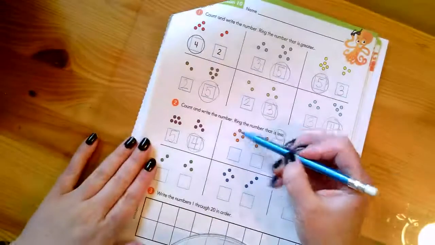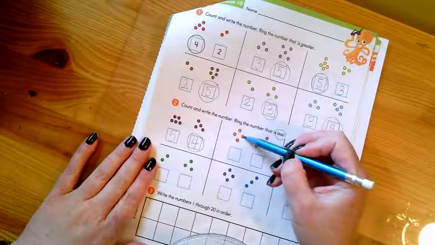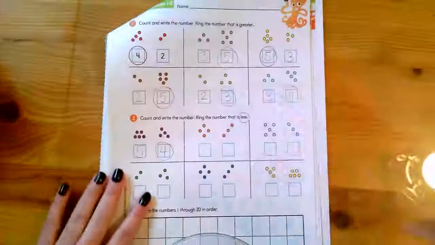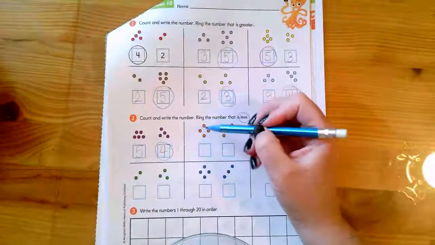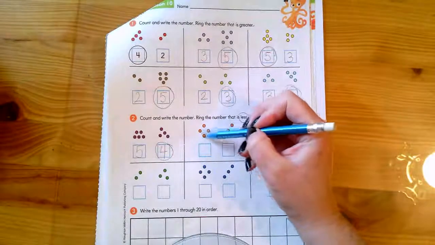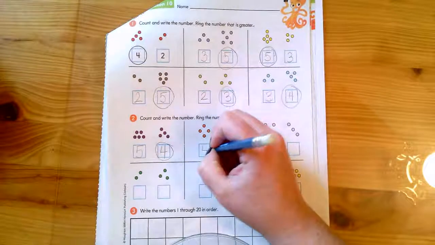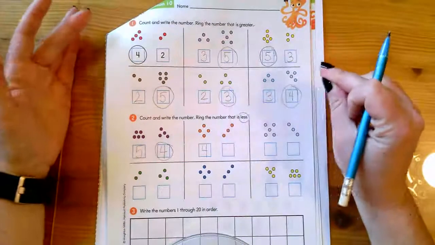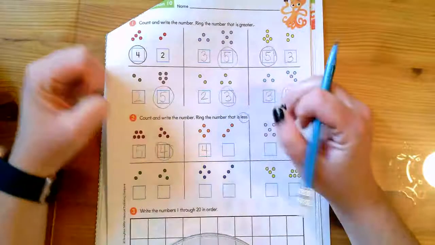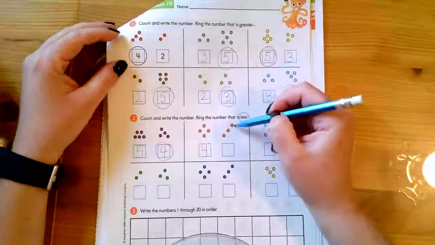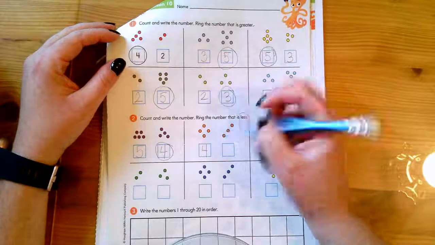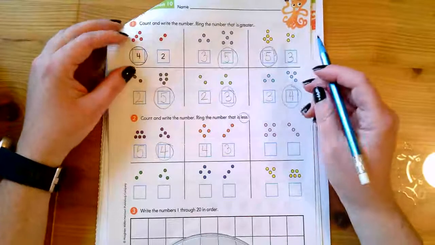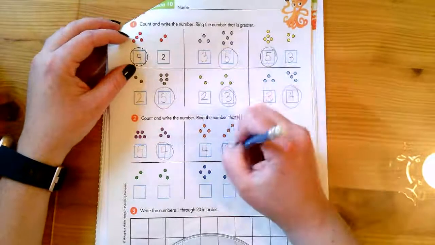Let's try the next one. 1, 2, 3, 4, 5, 6. Oops, daisy. I did it again. Let me try that again. Sorry, friends. 1, 2, 3, 4. There we go. That's something that a lot of kids do. They get so wrapped up in the counting, they just keep counting all the dots. But we have to keep them in their groups. Otherwise, we can't compare them. 1, 2, 3. So which number is less? Should be 3.